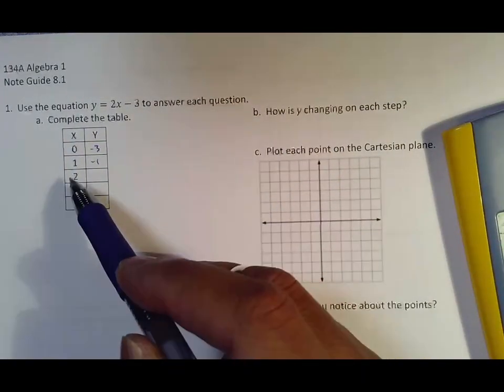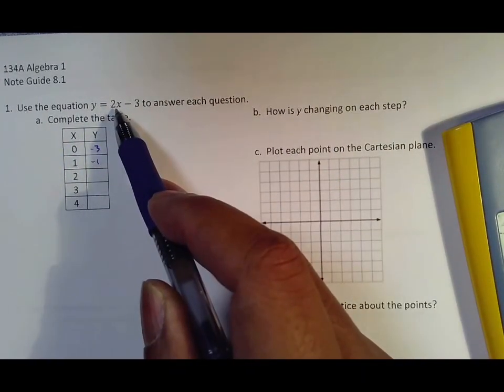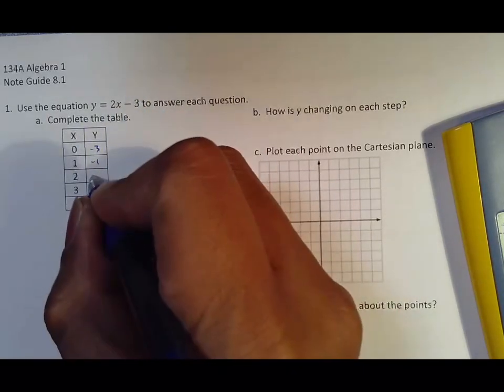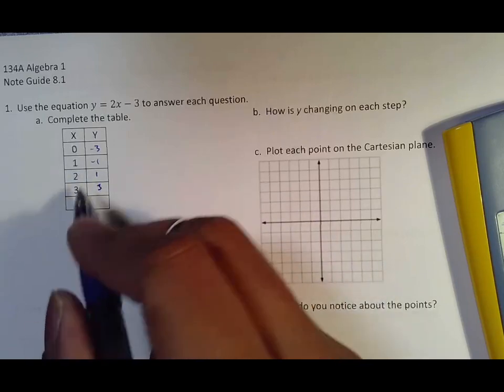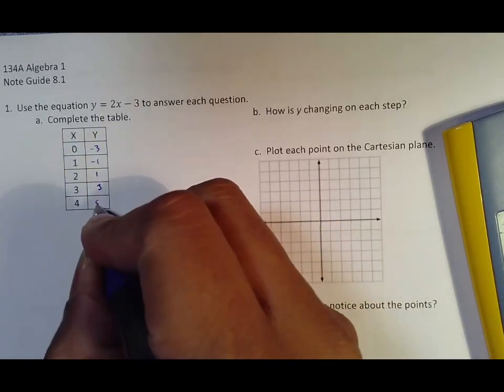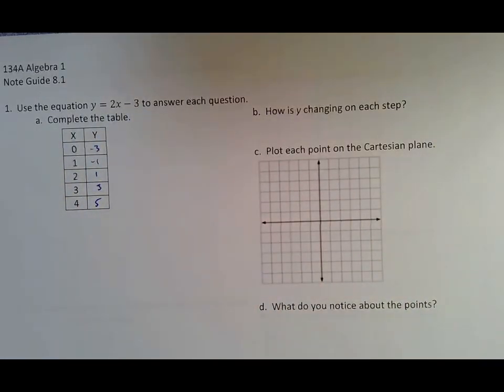But if you're at least decent with your numbers, you can literally just do it in your head. 2 times 2 is 4. 4 minus 3 is 1. 2 times 3 is 6. 6 minus 3 is 3. 2 times 4 is 8. 8 minus 3 is 5, but that's the bottom line there.